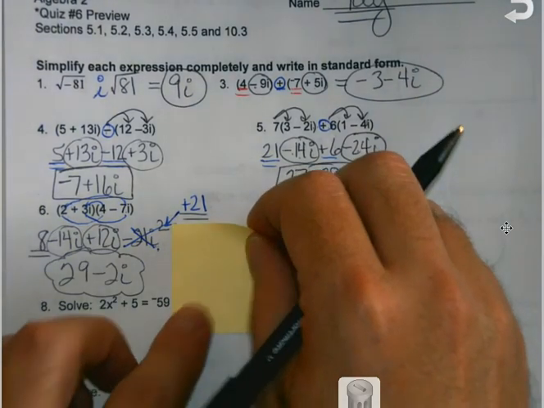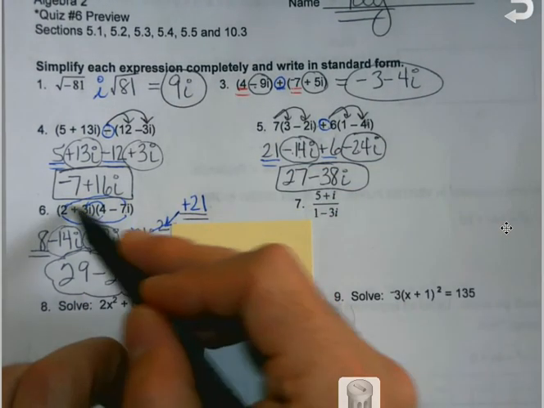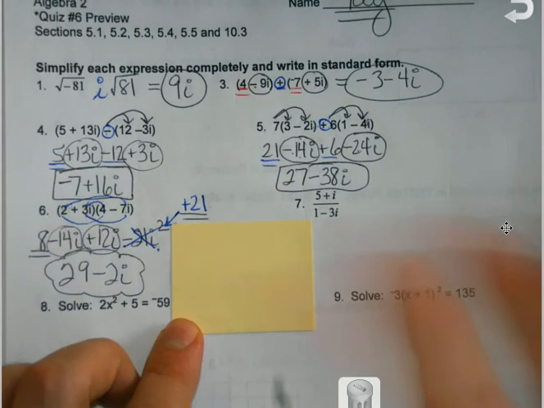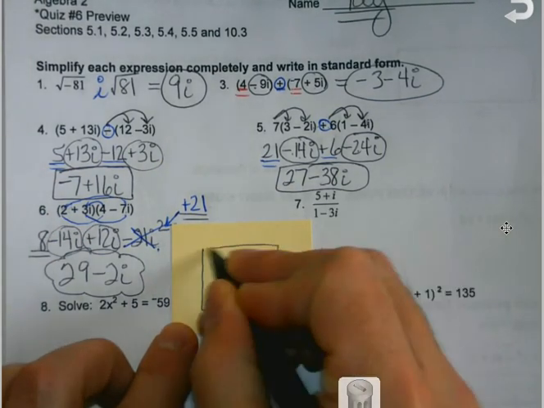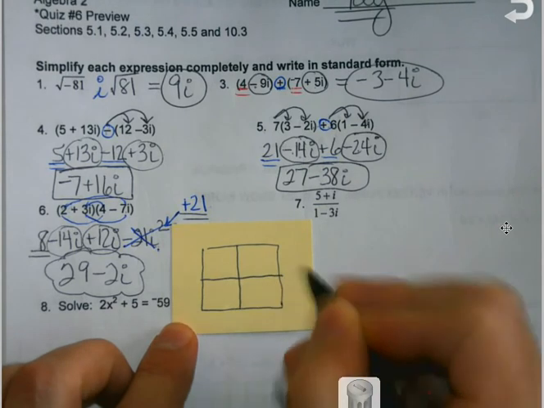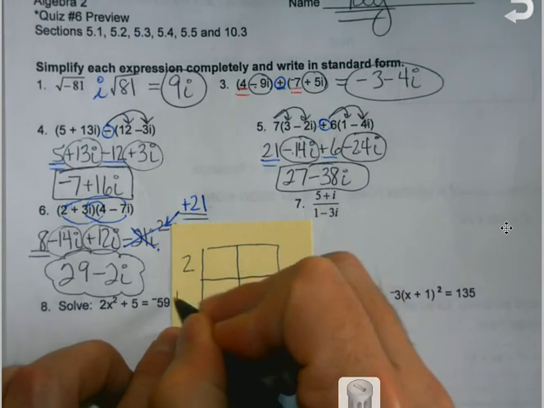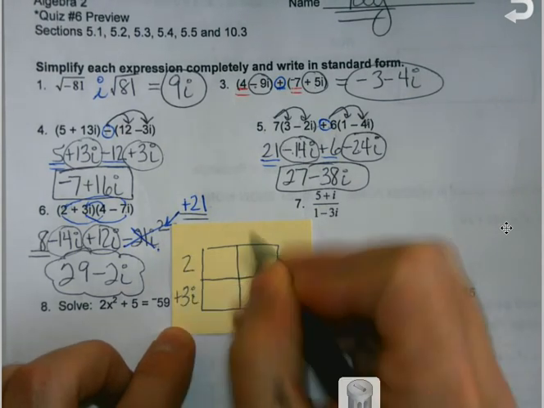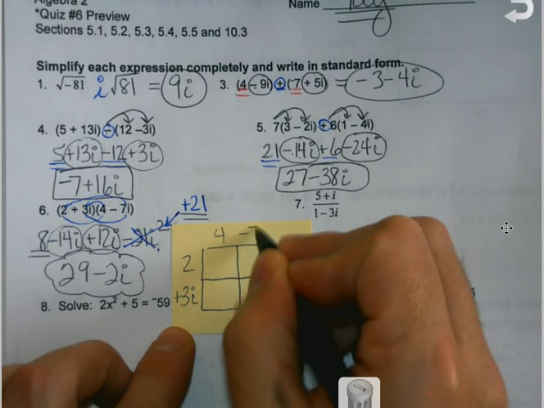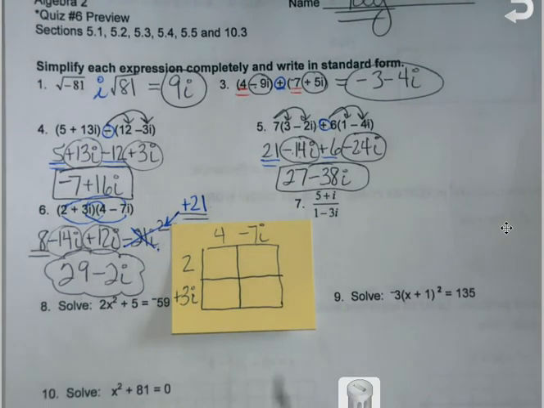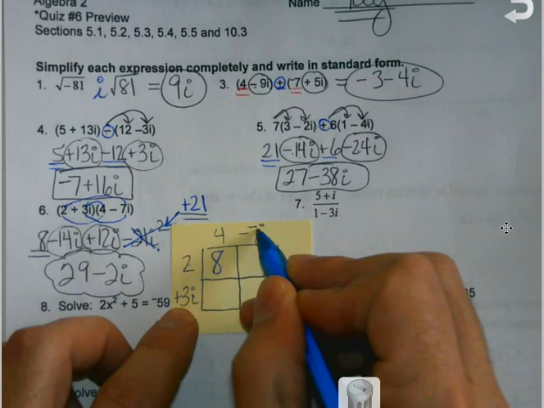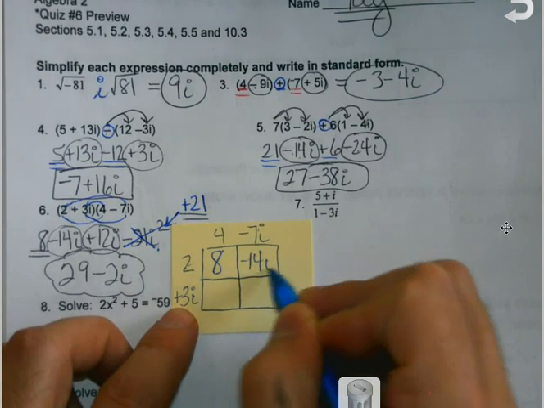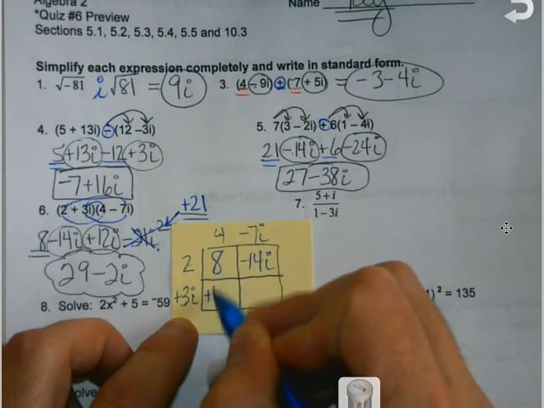Now again, if that's not your idea, if there are too many lines and things, okay, here's your other option. If you want to make sure you're organized and you're not losing parts, there's kind of an organizational tool, I guess I'd call it. What I do is I take each set of parentheses and I put them around the outside of my box, and then I just multiply what's on the edges of each part as I fill in the box.